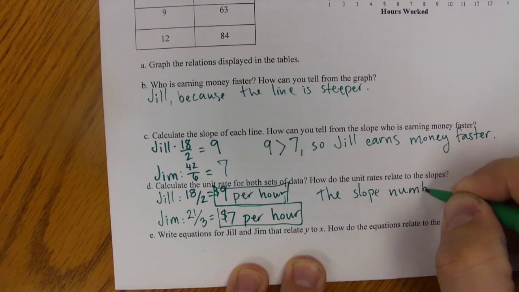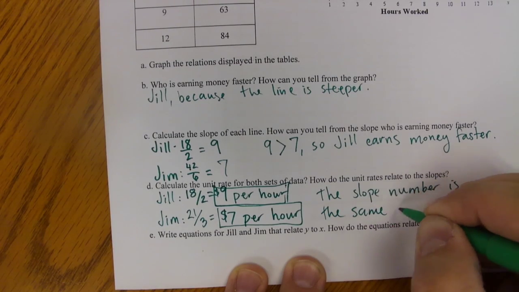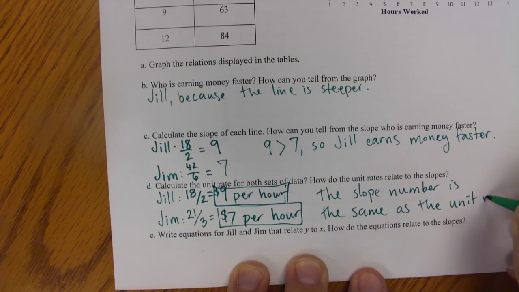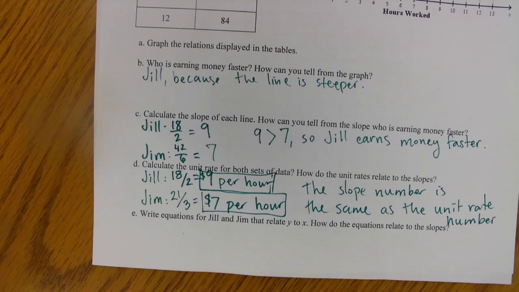number is the same as the unit rate number. Okay, that is something we should notice there. The slope number is the same as the unit rate number.